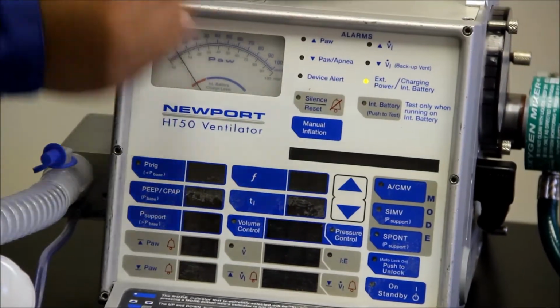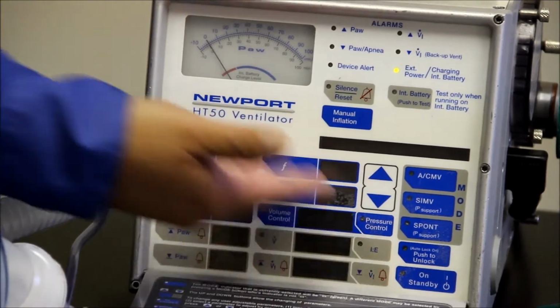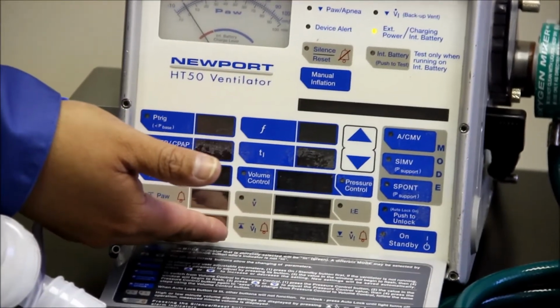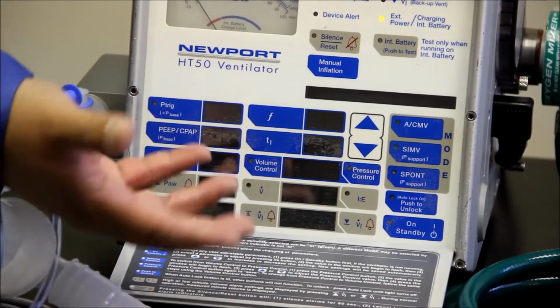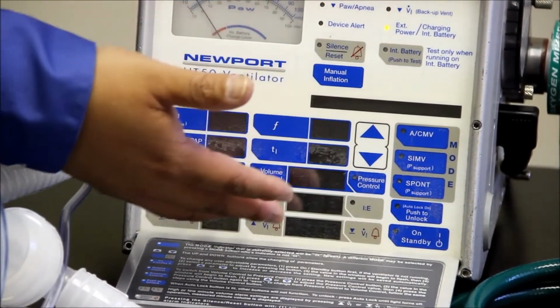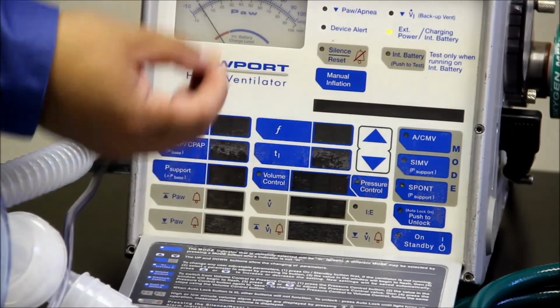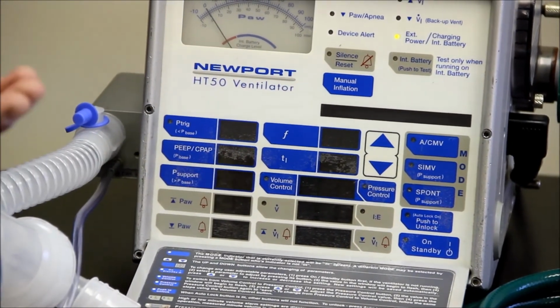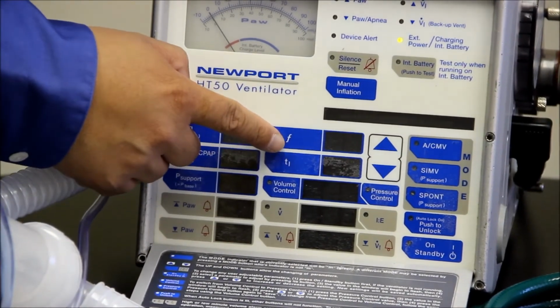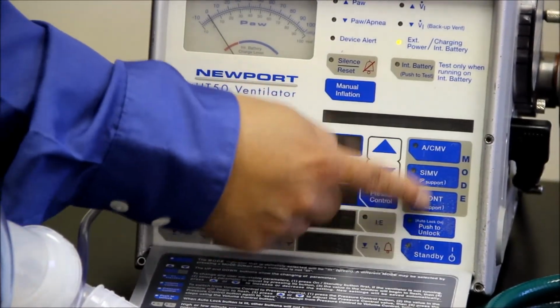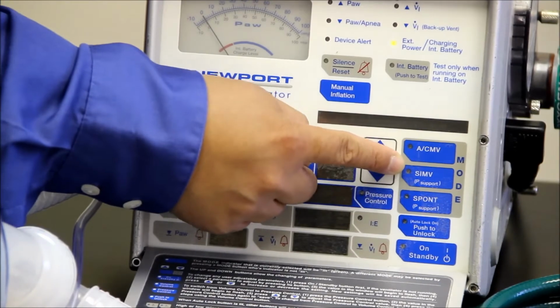Okay, so just before I turn it on, I'm just going to go through a little bit of the important buttons here. So that as nurses, these are the buttons that we're going to be most concerned with. There are all sorts of things that I can do, but I'll just keep it basic so that we actually understand the basics of mechanical ventilation. So first off, this is the mode.